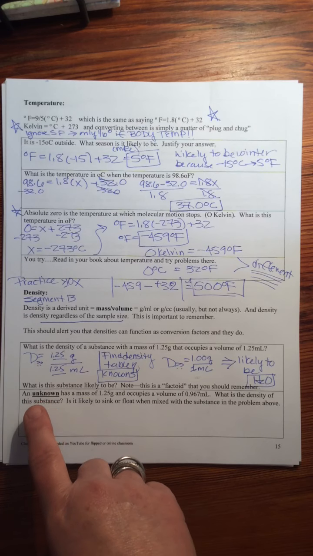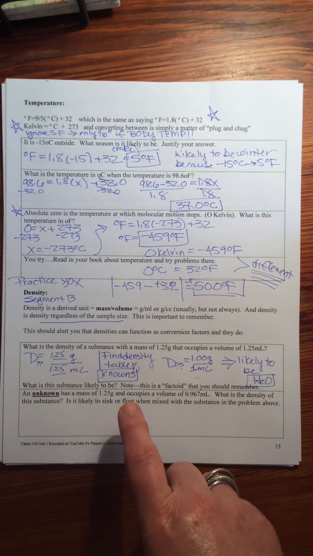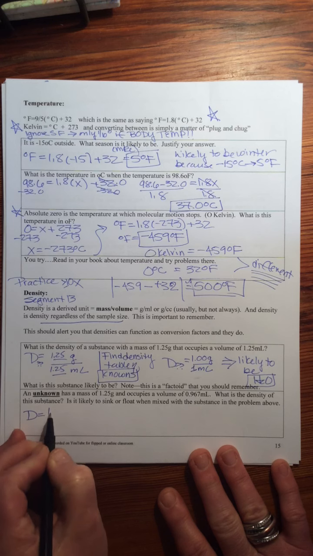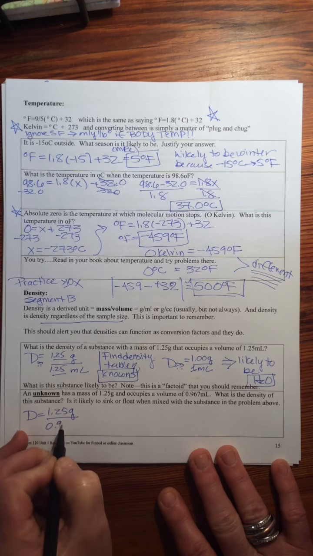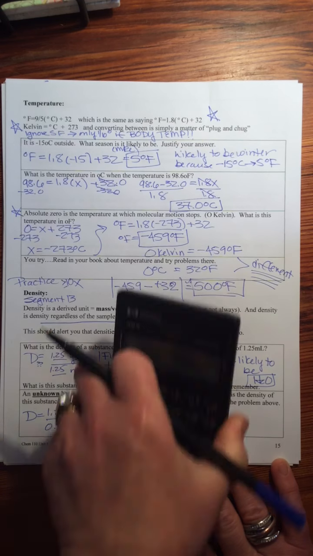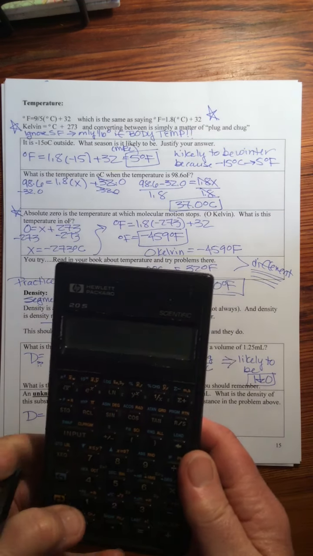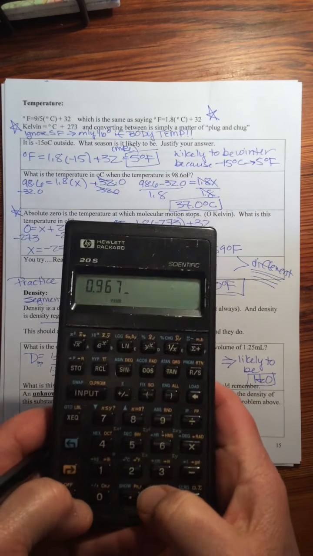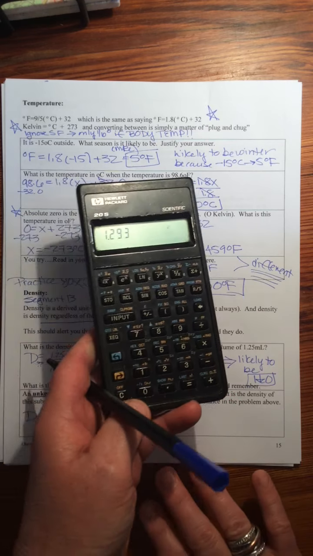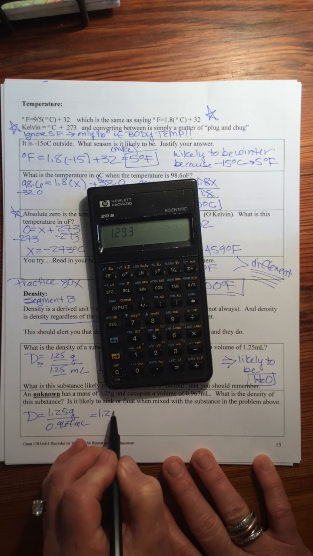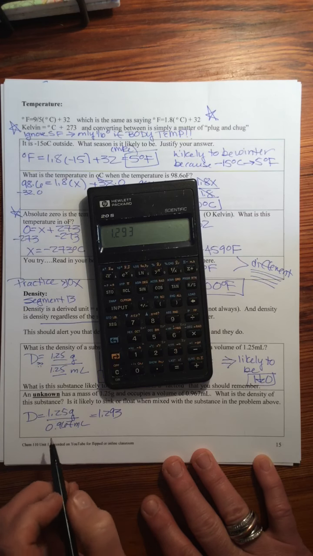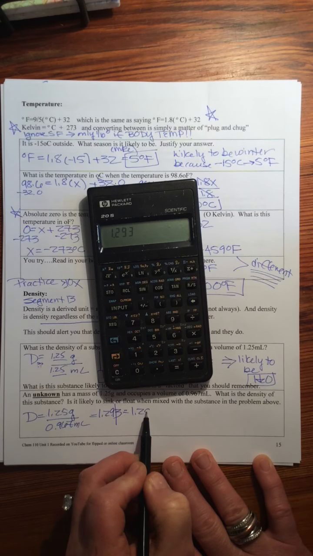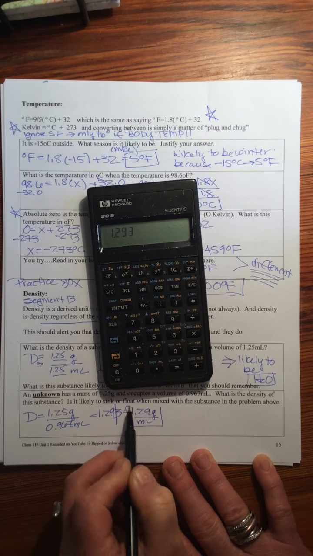Okay, here's another one. An unknown has a mass of 1.25 grams and a volume of 0.967 milliliters. What is the density? Density, 1.25 grams, 0.967 milliliters. Okay, so 1.25 divided by 0.967, 1.293, 3 sig figs here, 3 sig figs here, 3 sig figs. So we're going to call that 1.29 grams per milliliter.